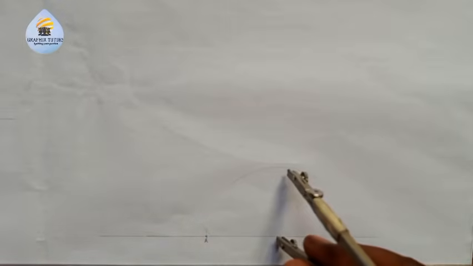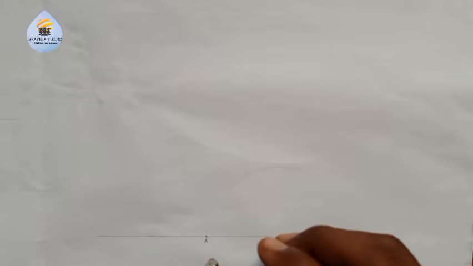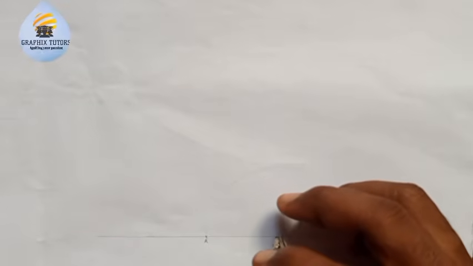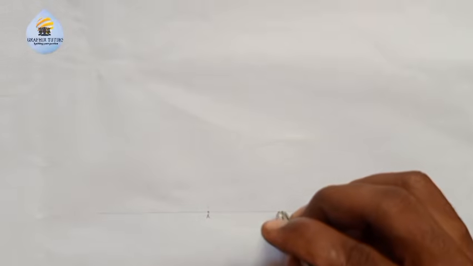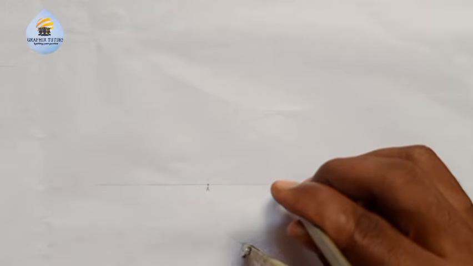Now, the next step I'm going to do is to bisect A and B, right? So I'll pick up my compass and I'm going to place it on A and B, which we know is 38. And I'll strike an arc up this way, and also strike an arc down this way. If you're wondering what I am doing, this is what I'm doing. That is the arc I struck.